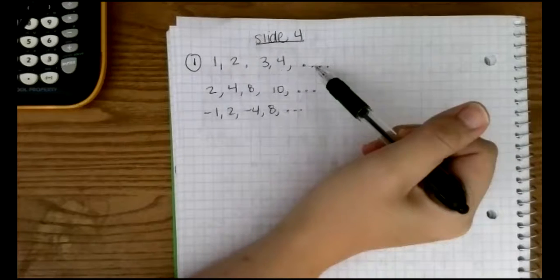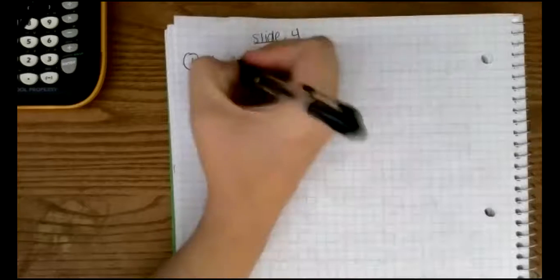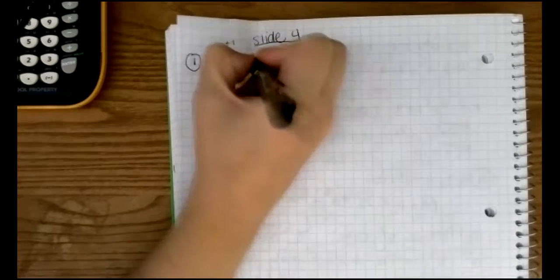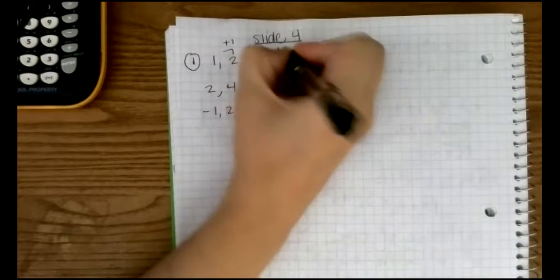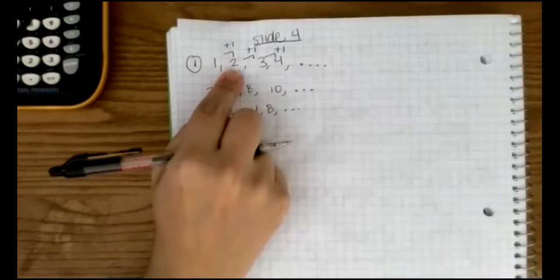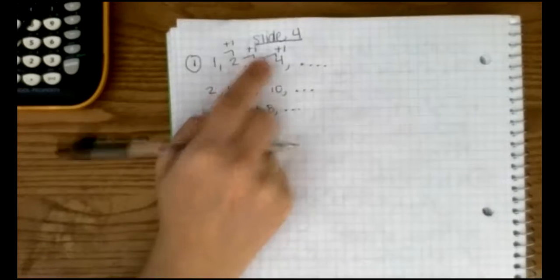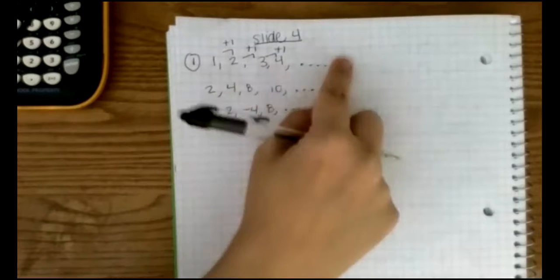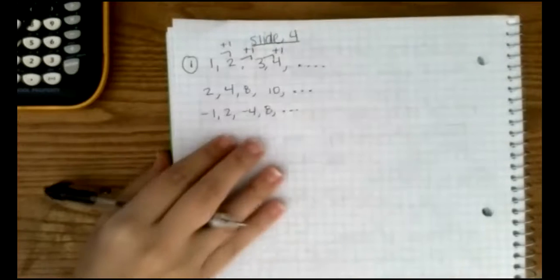So the first one, it's pretty easy to see the pattern, right? It's adding 1 each time to get to the next term. 1 plus 1 is 2, 2 plus 1 is 3, 3 plus 1 is 4. I could continue the pattern if I needed to.